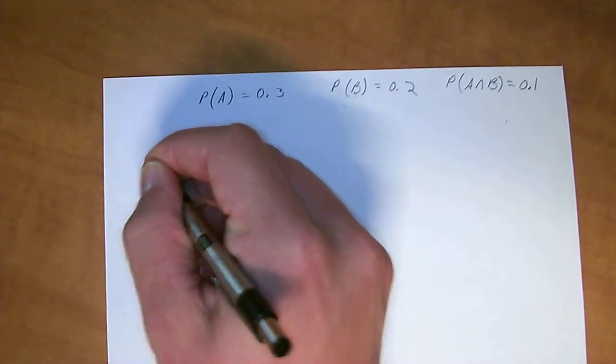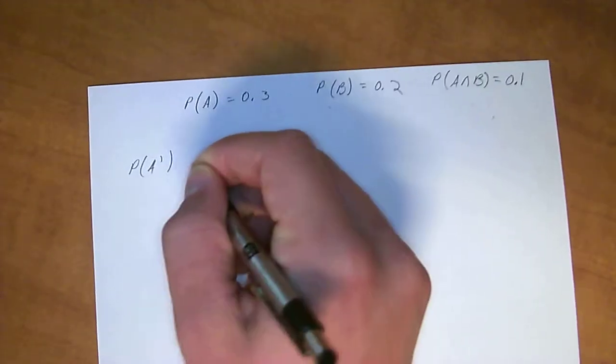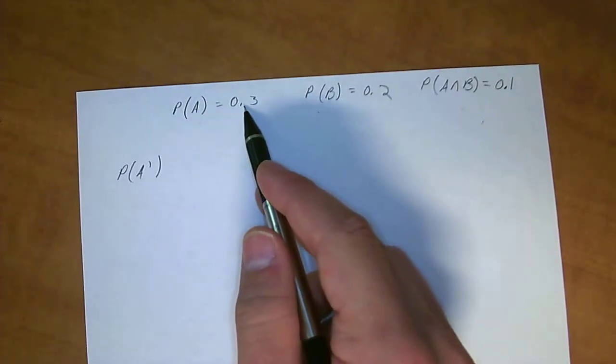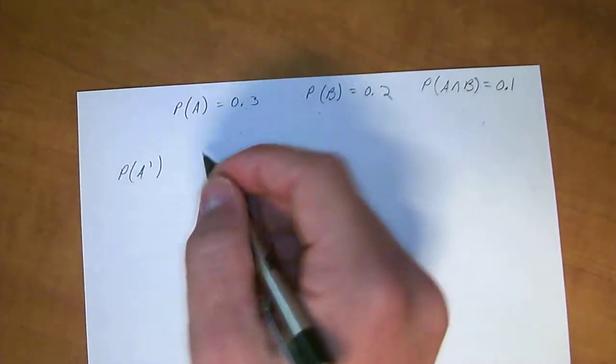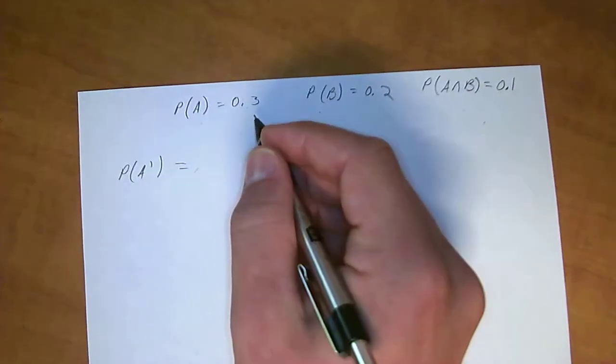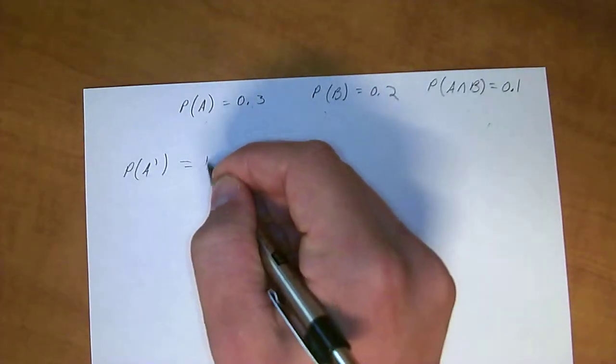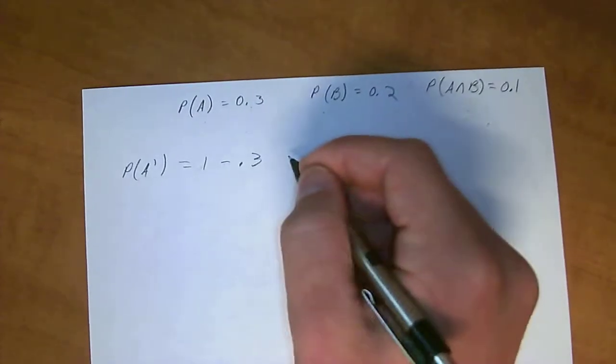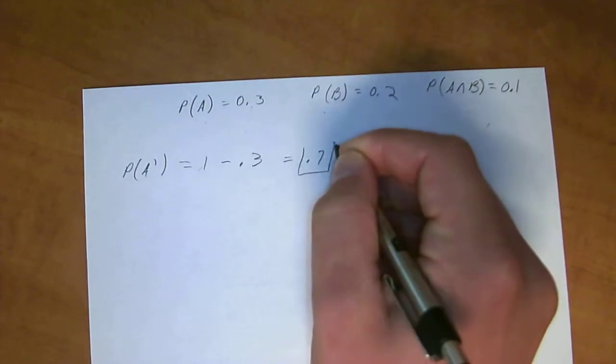So just jumping right into this. The first part of the problem is the probability of A naught. Well, this is actually pretty easy. So not A is whatever's outside of this 0.3. If you want to see the equation for that, you can see that it's 0.7 just from that, but really the equation is 1 minus the probability of A, which is 0.3, which is equal to 0.7.